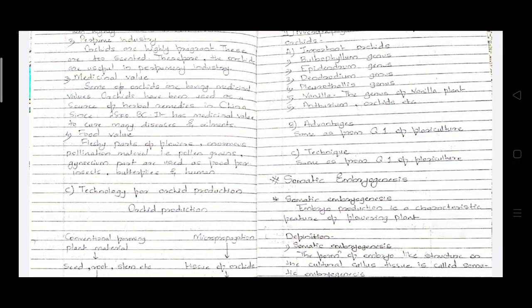So from one callus we can get 100 to 1000 plantlets. Then after development of shoot and root, these plantlets will be transferred to pots, and then hardening and cultivation of these micropropagated plants. So a similar technique is used in the orchid plants. So by this we can easily get 1000 plantlets by using micropropagation.